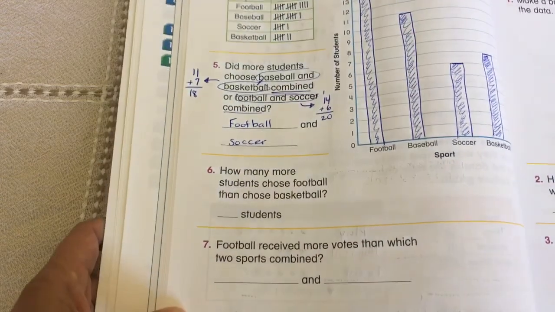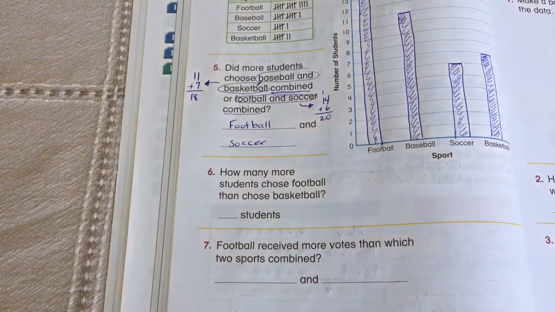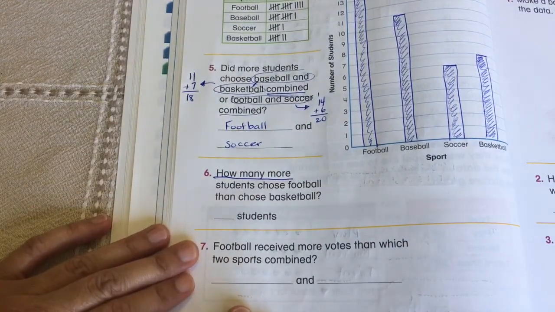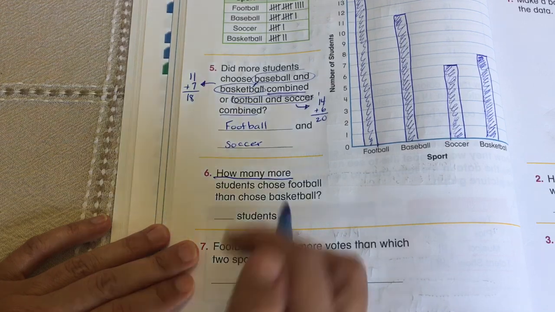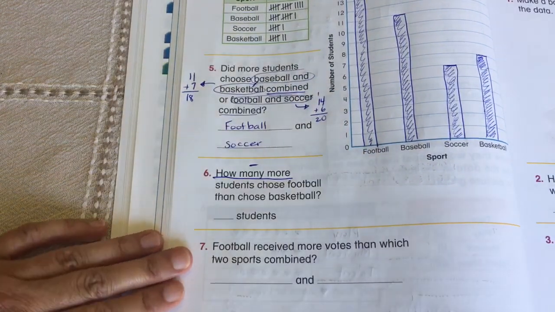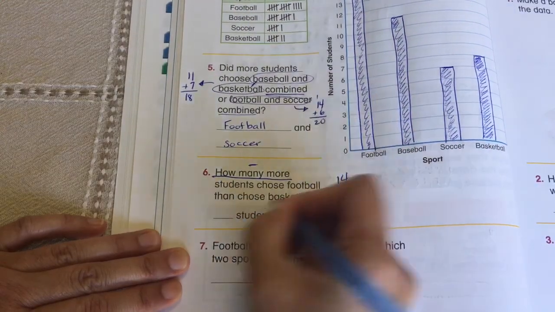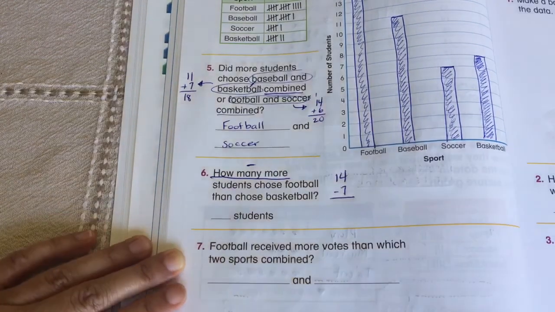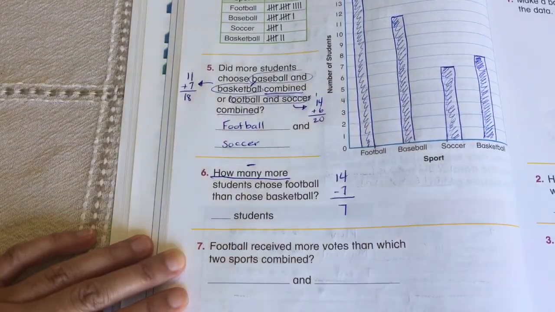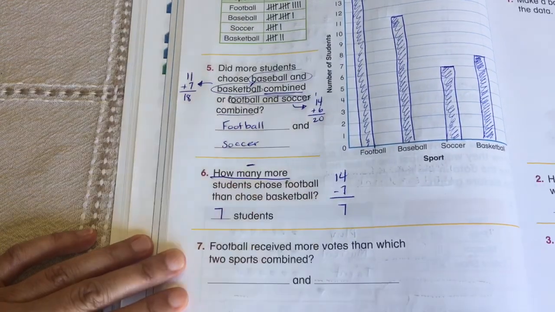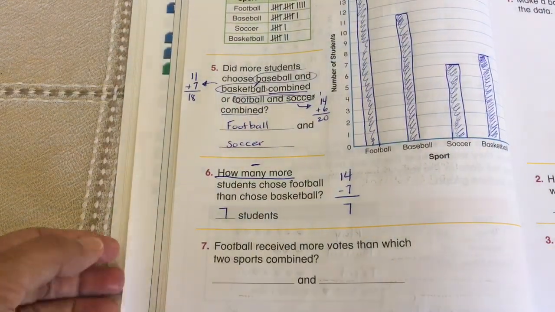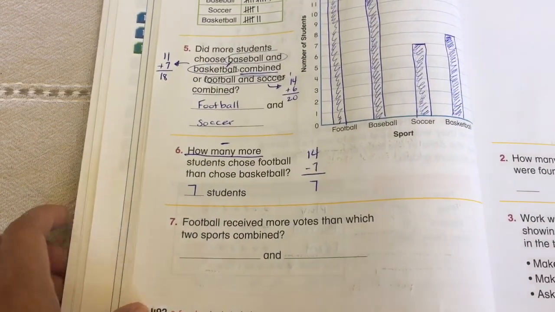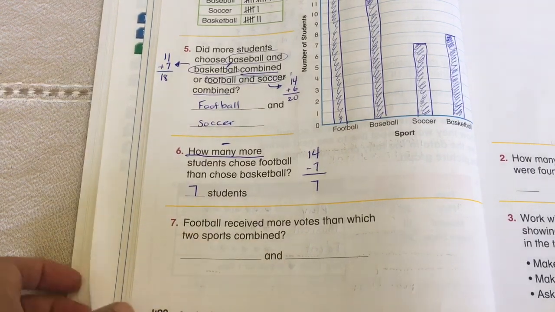Number 6, how many more students chose football than basketball? All right, we already know what to do because whenever we see those words, how many more, how much more, we know that means subtract. So we have football, which is 14, minus basketball, that would be 7. And I'm going fast because you've already done this. 14 minus 7 is 7. So how many more chose football than basketball? 7 more did.